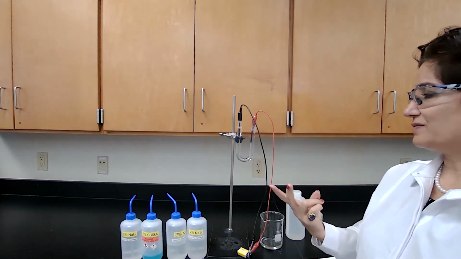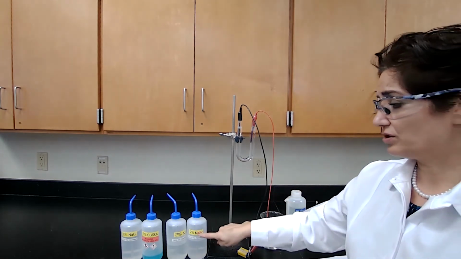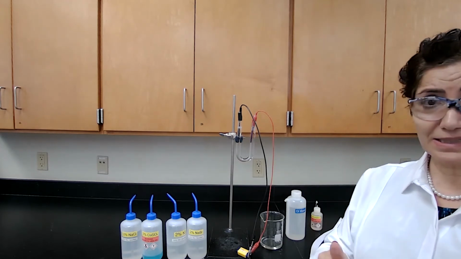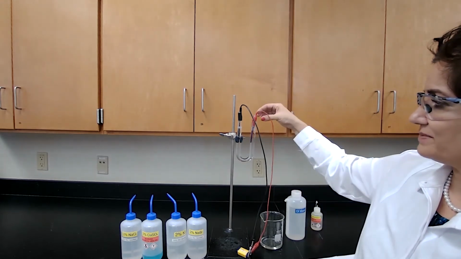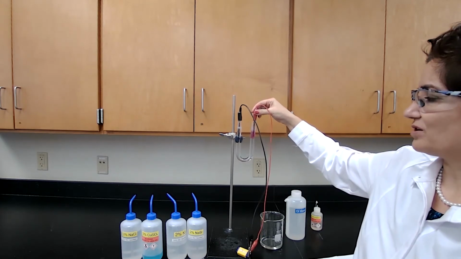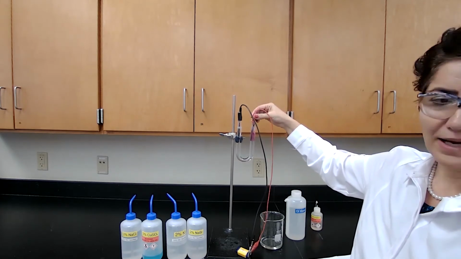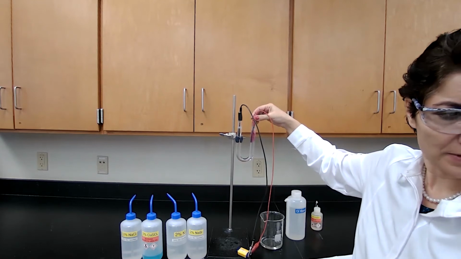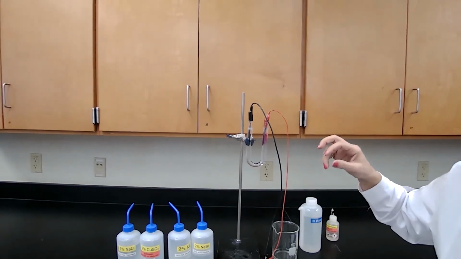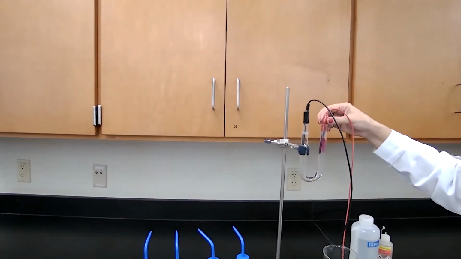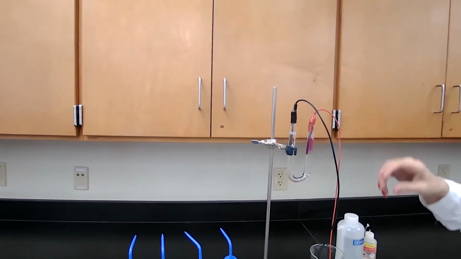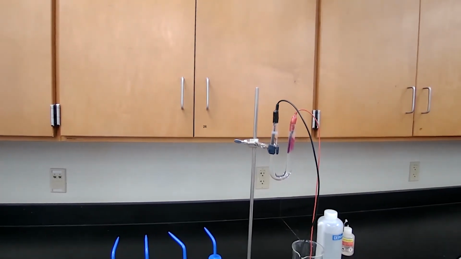So the two choices we have are either sodium being reduced or water being reduced. Water reduction is much easier to see. It's already changing to pink color, which is kind of obvious, and I can bring this slightly closer. So water is being reduced, and sodium is not being reduced.